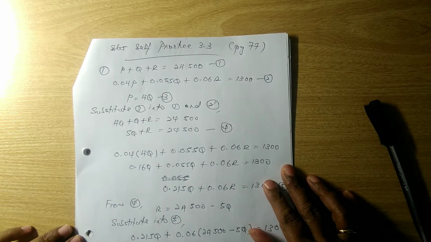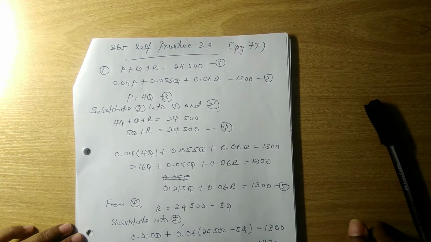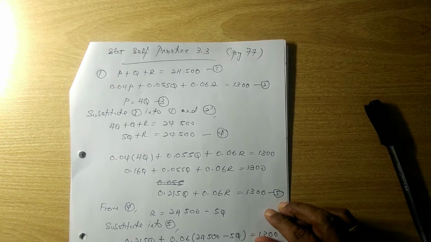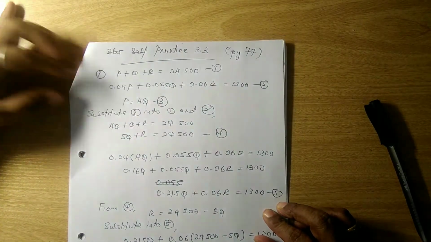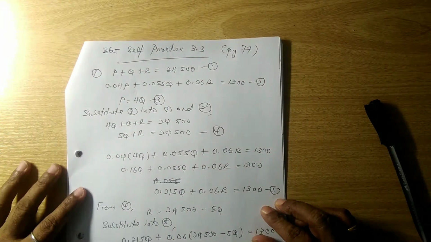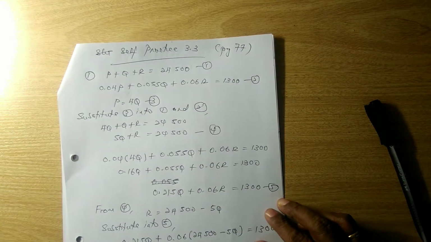All right, good evening. Today we look at questions from self-practice 3.3. This is on page 77, under systems of equations, problem solving.